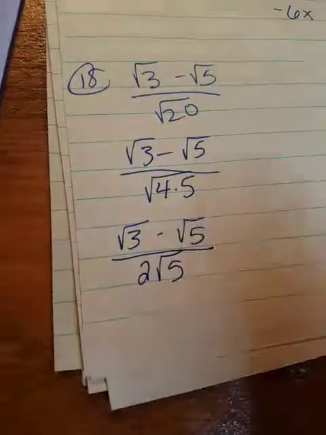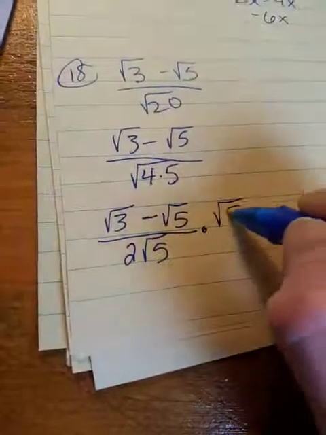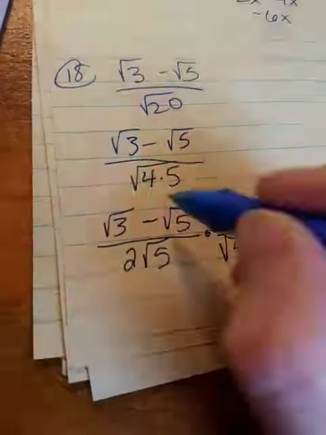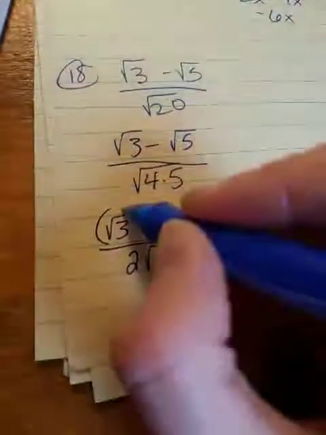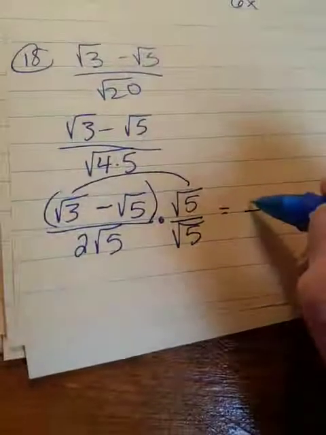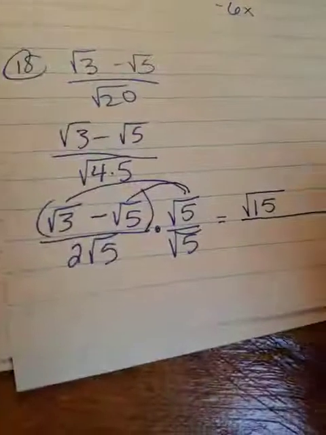So now remember we talked about this. It's called rationalizing the denominator. So you have to multiply by whatever square root you don't want anymore in the denominator, and I don't want that root 5. So here I go. Remember, you're really going to do root 3 times root 5. What's root 3 times root 5? They're both radicals, so I multiply the numbers. That's root 15.